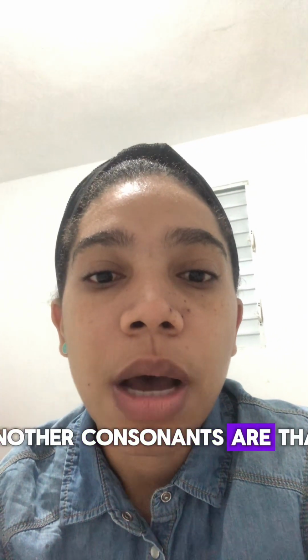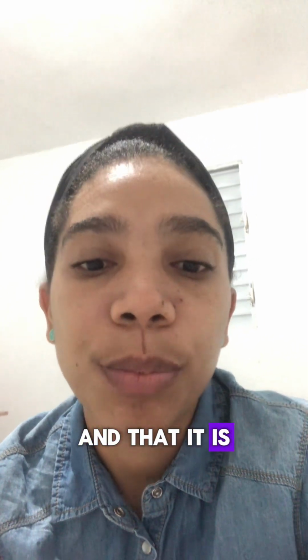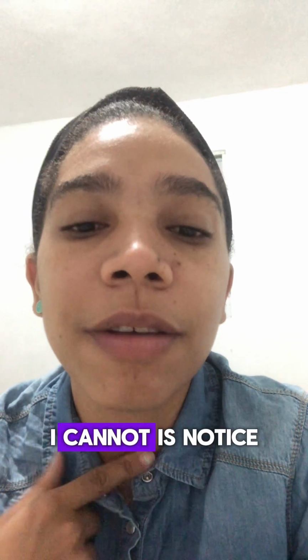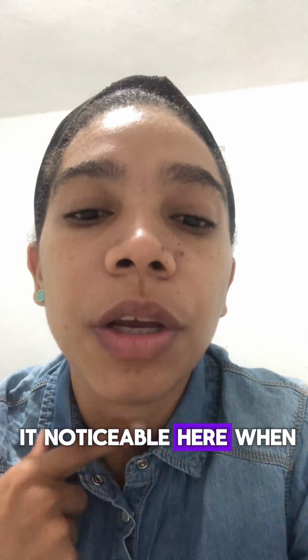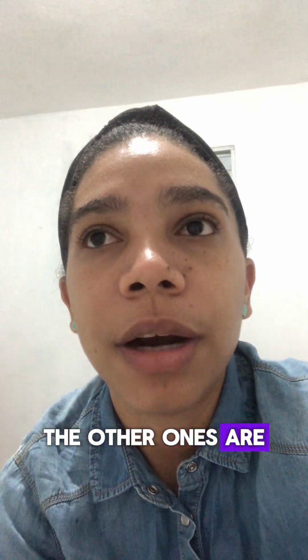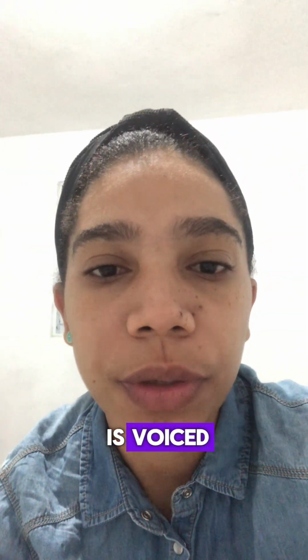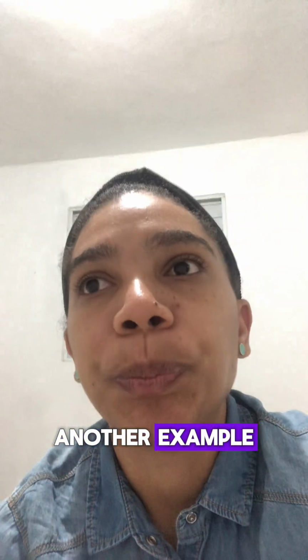Other consonants are the t and the d. In the first case, the t is unvoiced, and the d is voiced. As you can see, it is kind of noticeable when I say it. T, d. You see, it moves a little bit. The other ones are the th and the v. The same: the first one, the th, is unvoiced, and the second one, v, is voiced.